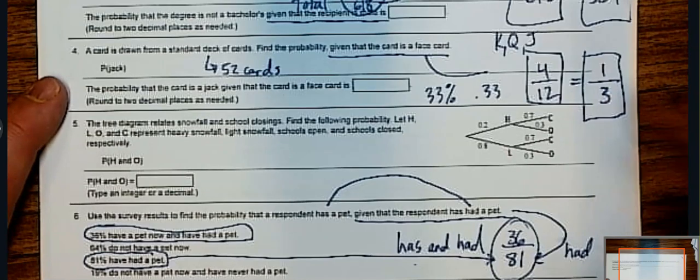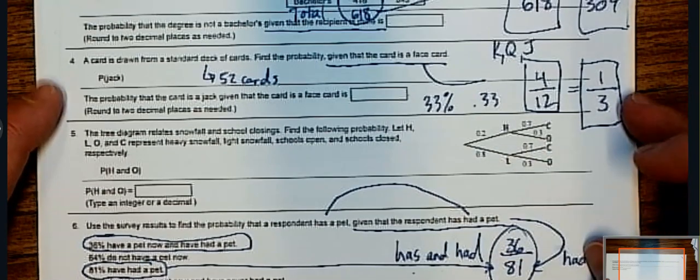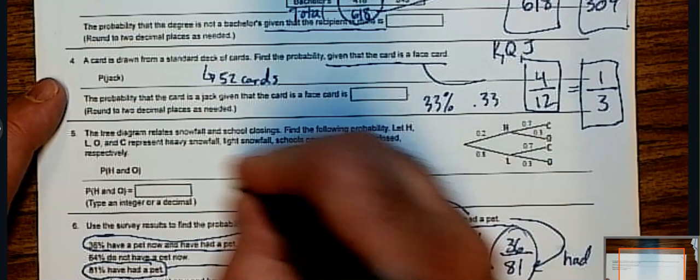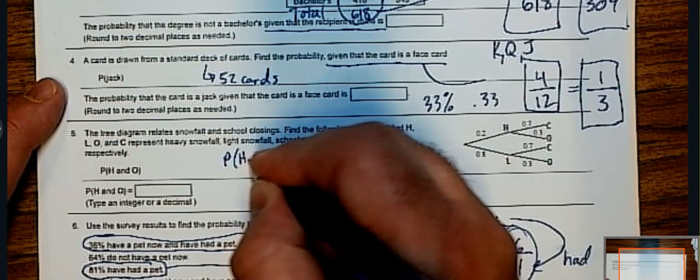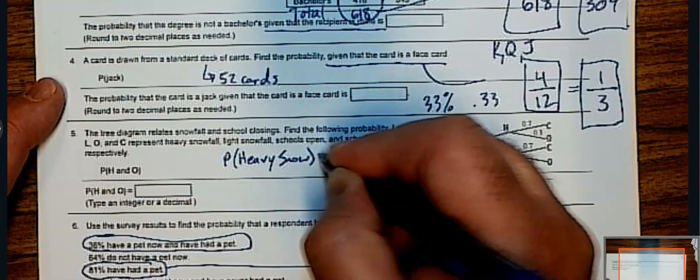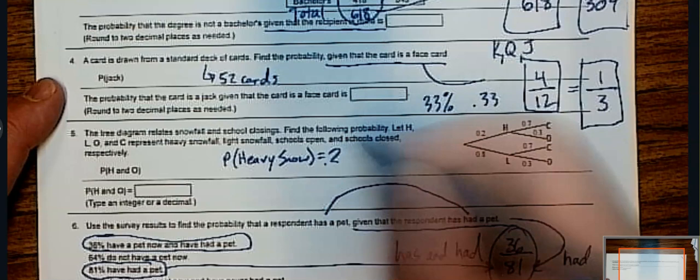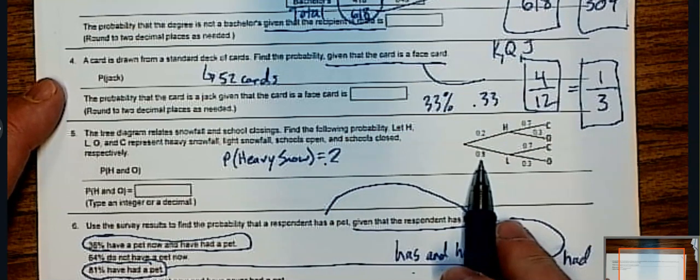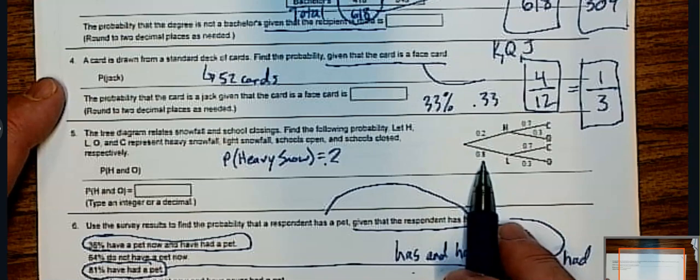Question 5 is a little bit different. They have made a chart for me. The probability of heavy snow is 20%. What does that mean the probability for light snow has to be? 80%. What do 20% and 80% add up to? 100%.